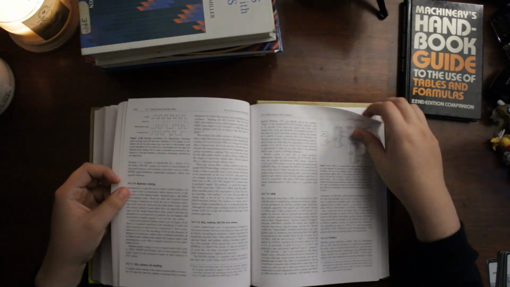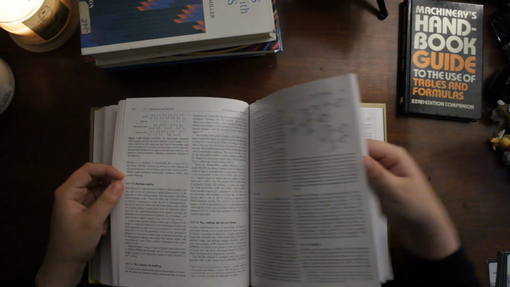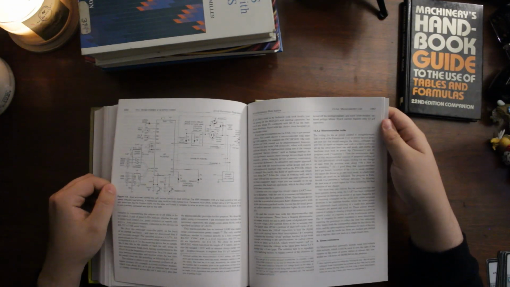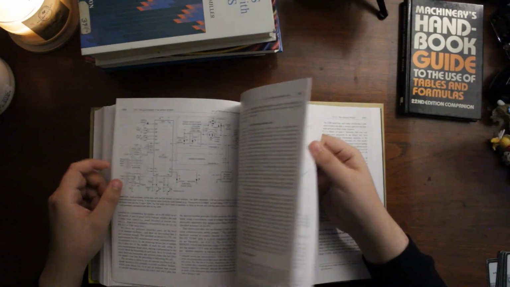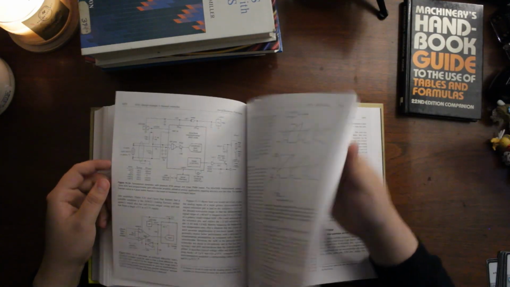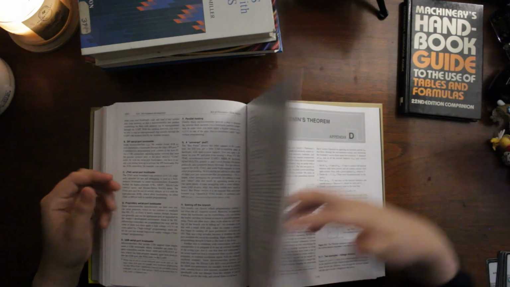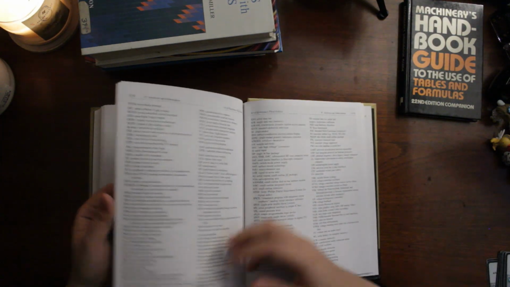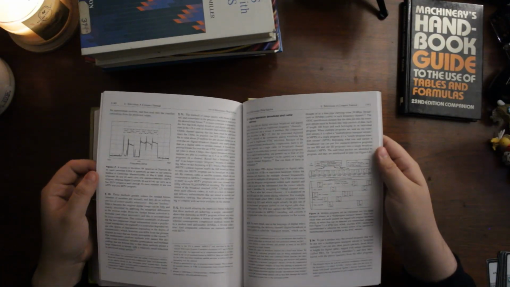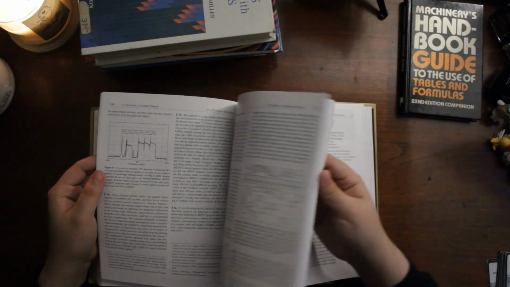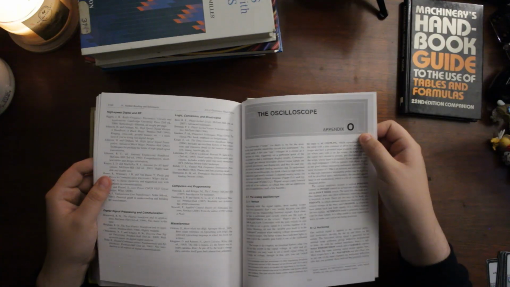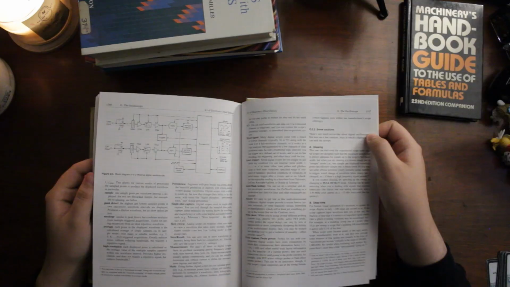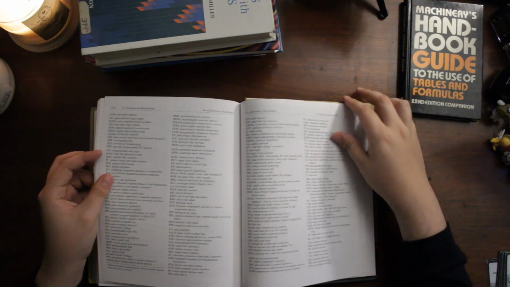USB. The Arduino project. Oh, it even talks about Arduinos. Microcontroller code. Hardware. Arduino. Thevenin's theorem. And then you get to the acronyms. The television. The oscilloscope. This is the end. This is the page.